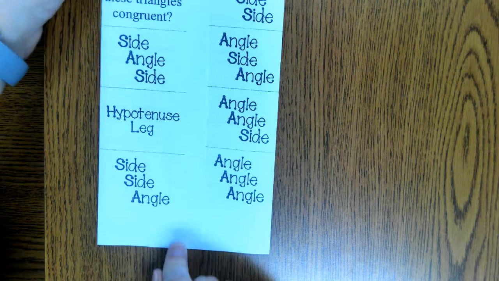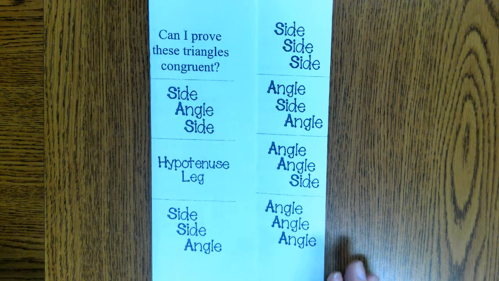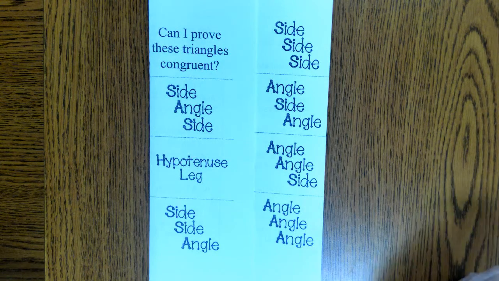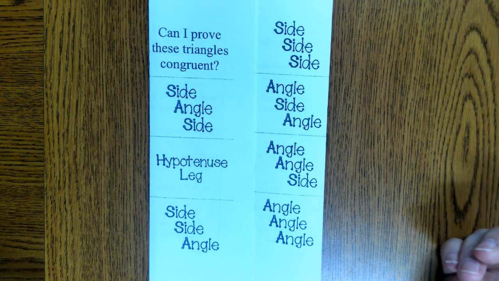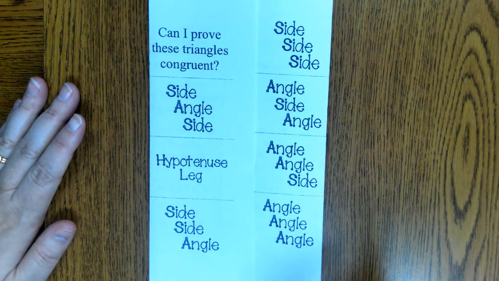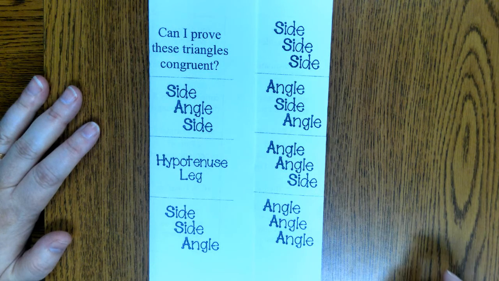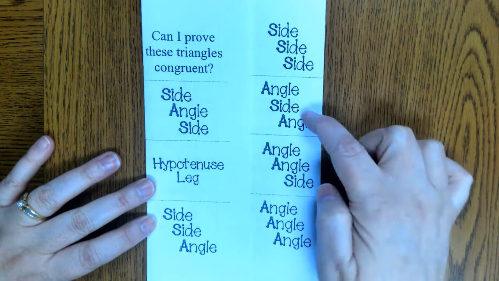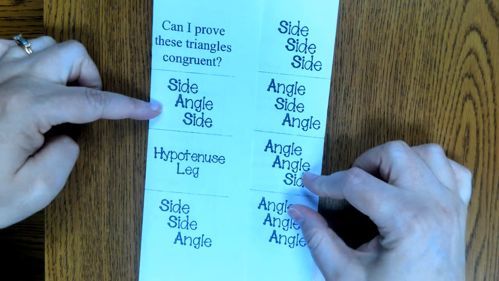And so, on this little foldable, if you want to, you can trim on the lines on the front so that you can open just one at a time. That's a personal choice if you want to. But these are all the arrangements of 3 parts of a triangle that there can be. You can either have all 3 sides, all 3 angles, 2 angles and a side, 2 sides and an angle.